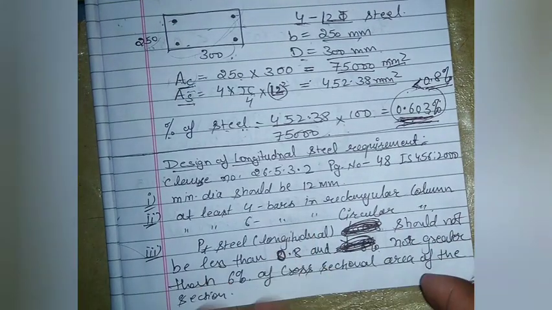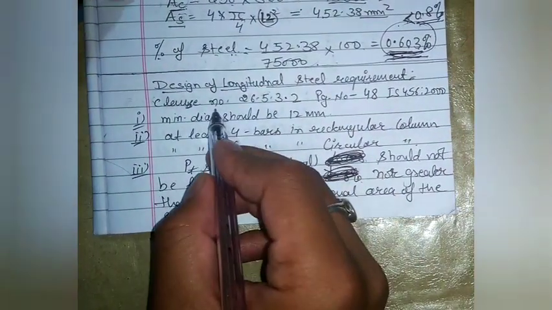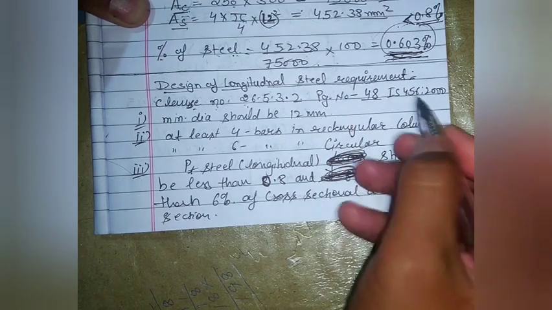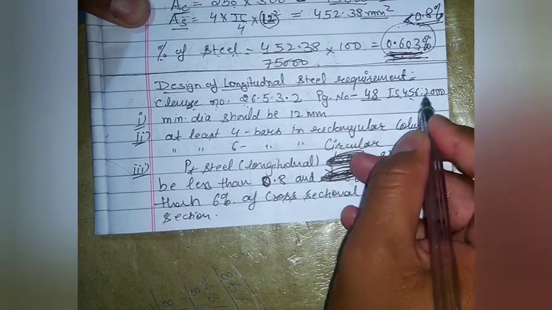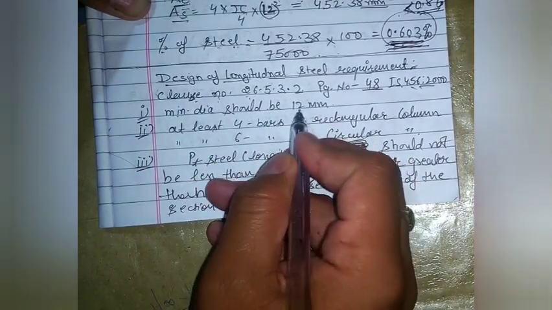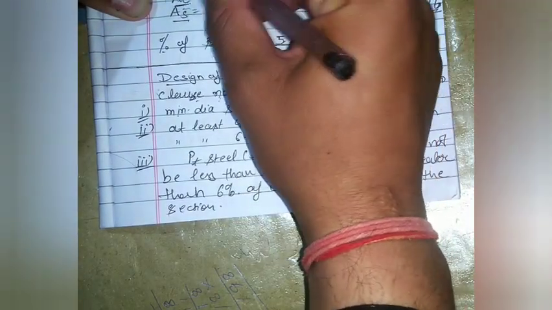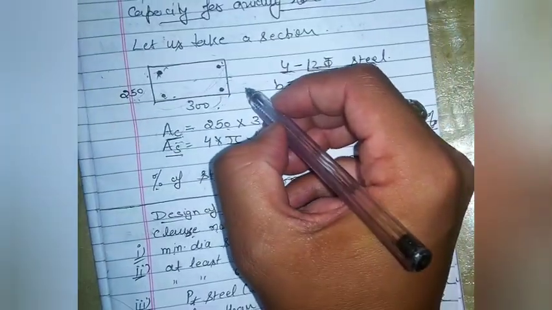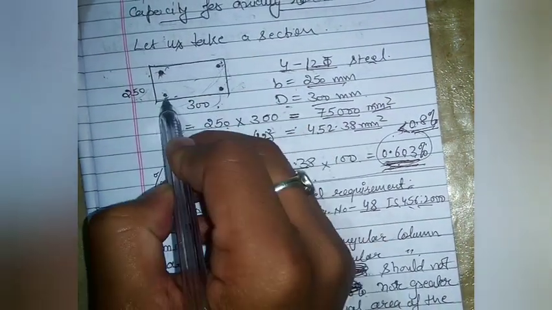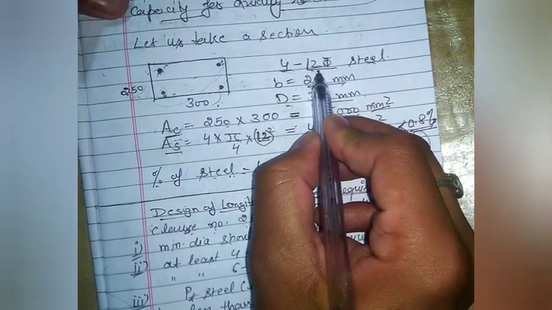So let us take some codal requirements for longitudinal steel, given in clause number 26.5.3.2 at page number 48 of IS 456:2000. Please check it. The minimum dia that we should use in the column is taken to be 12 mm. So if we are using bars here, the minimum dia of these bars should be 12 mm, not less than 12 mm. This is recommended by the code.